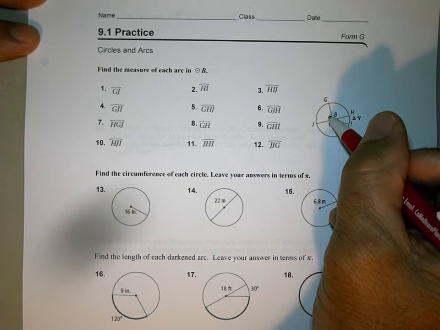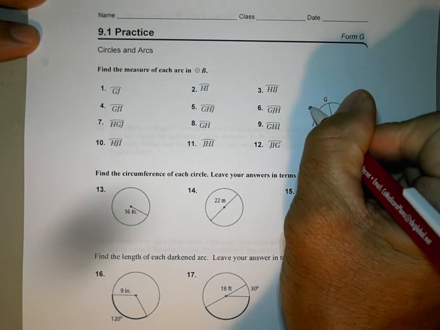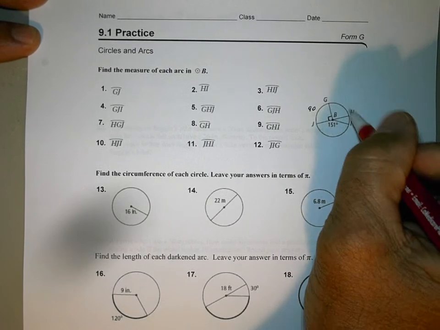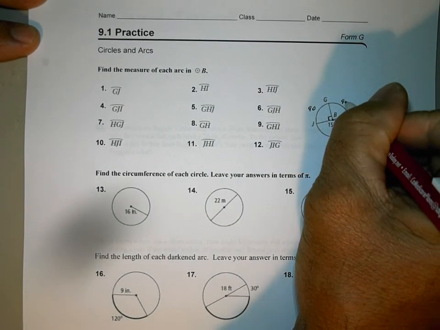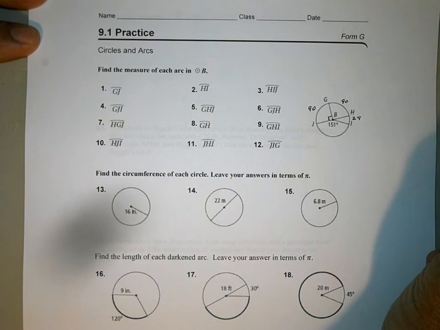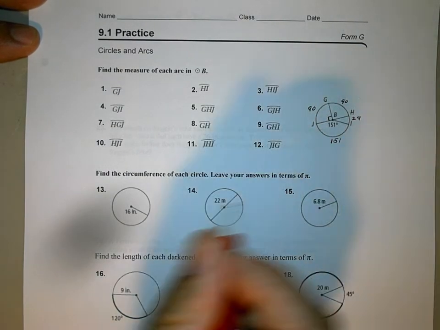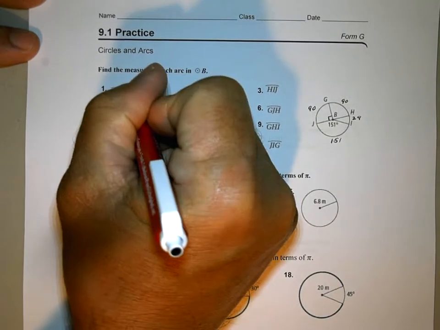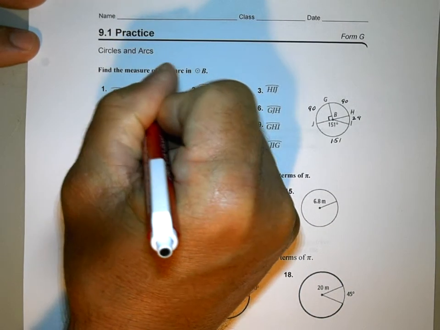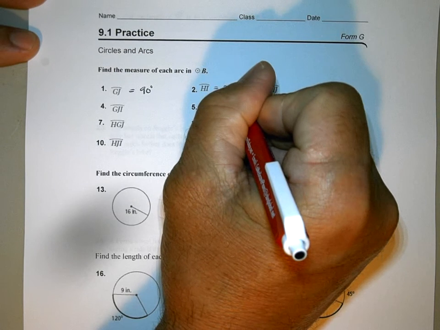And you can see this central angle is 90 degrees, so GJ has got to be 90 degrees, which means GH has to be 90 as well because JGH is 180. Alright, so now we have all of our arcs, so we can go ahead and start filling this out. I'm going to go through this rather quickly because we've already talked about this a bit.